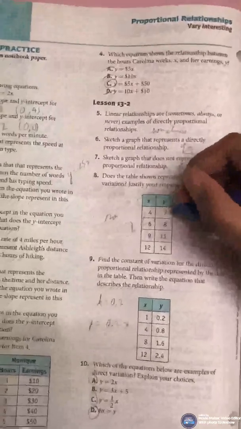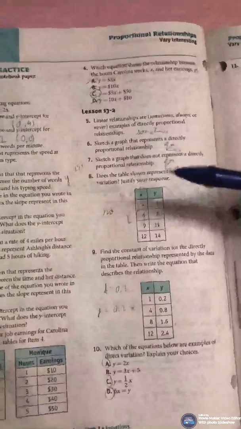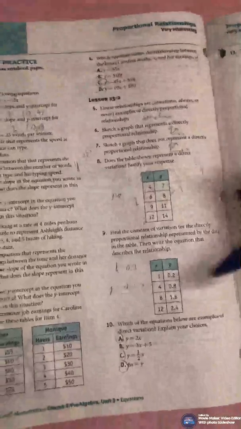So that means if you want to get 0, you're decreasing it by 4. So you have to decrease this by 2. So 7 subtract 2 is 5. And since this will have a y-intercept of (0, 5), this is not a directly proportional direct variation, because direct variation does not have any y-intercept. So let's move on to number 9.